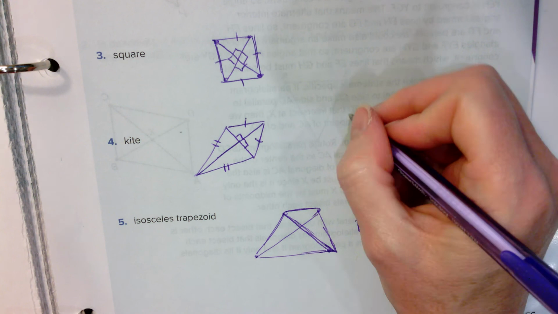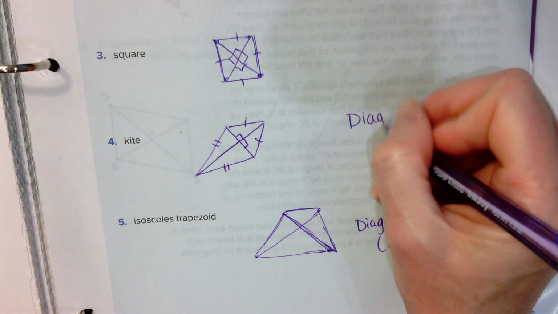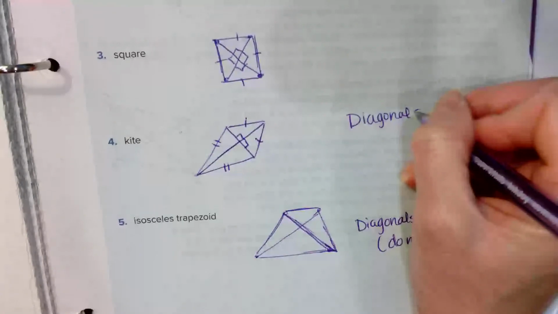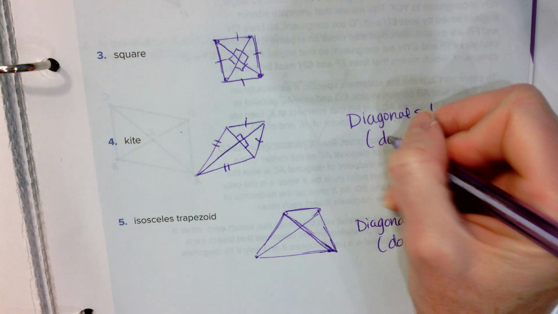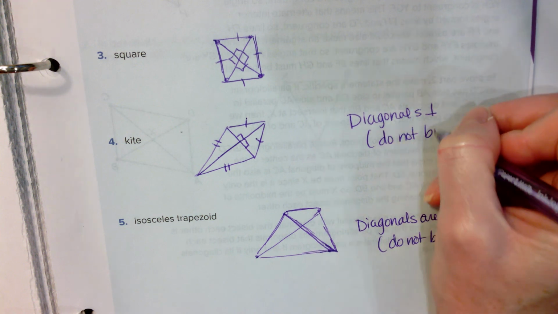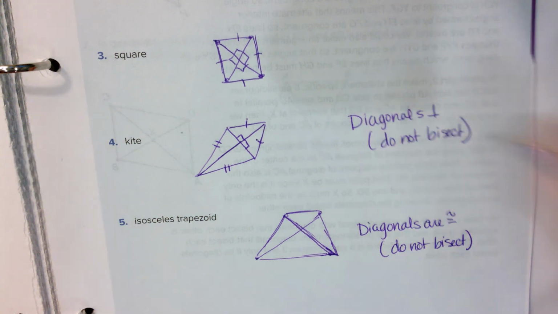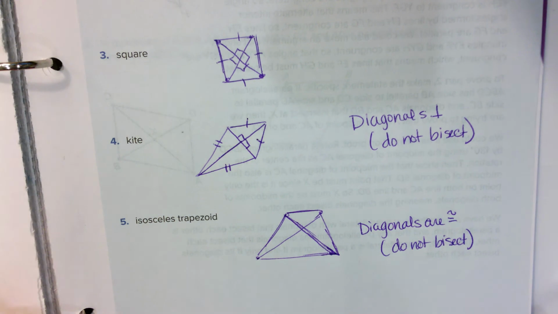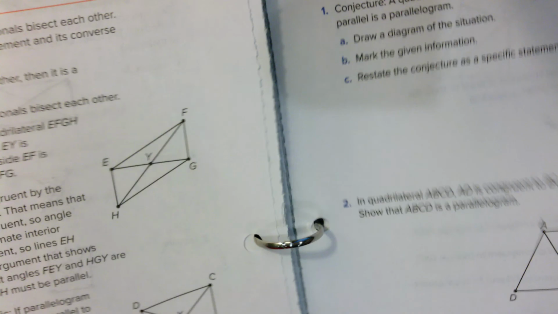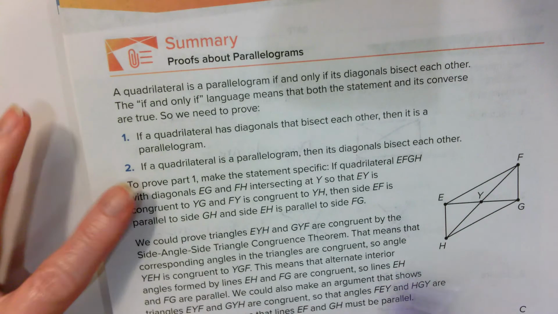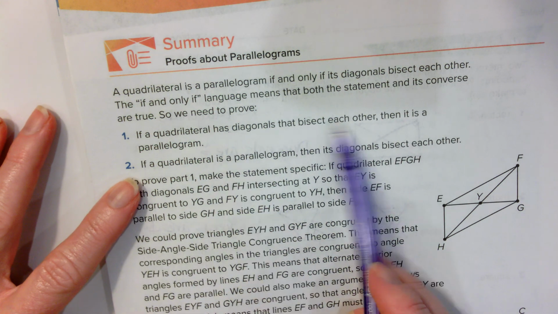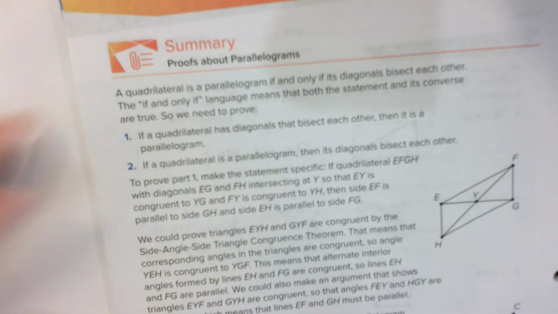Same thing with kite. My diagonals are perpendicular, but they do not bisect because a kite is not a parallelogram. And I believe you guys worked on those in Zoom. So if you were absent, that's one of the things that students did. This page discusses further that the diagonals bisect each other, the statement and also the converse.